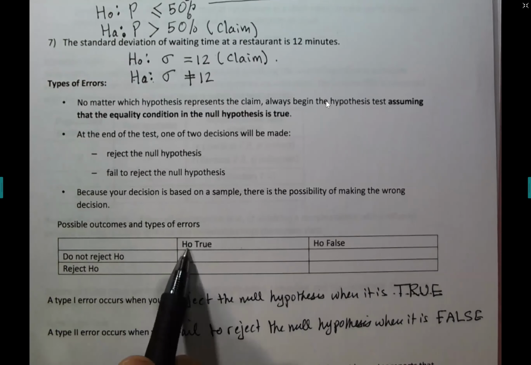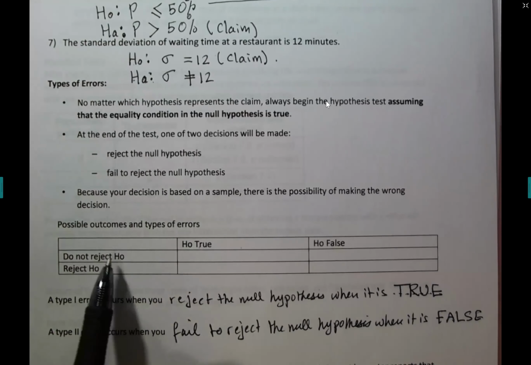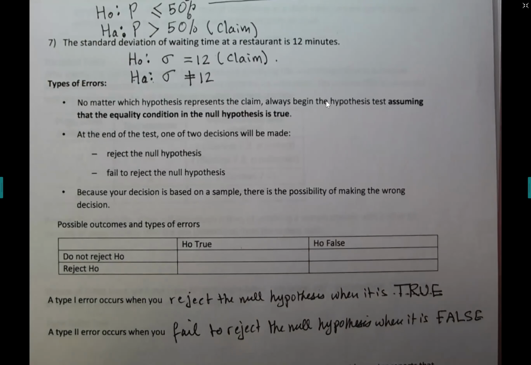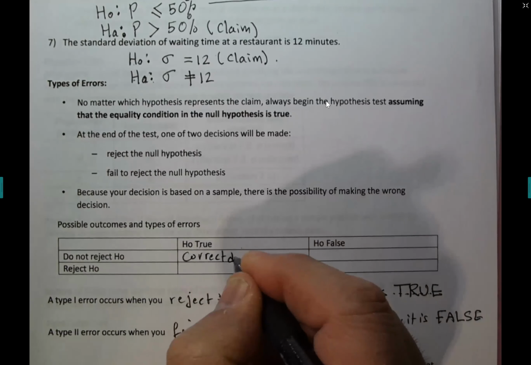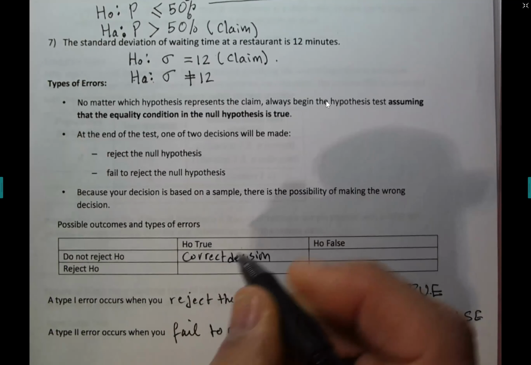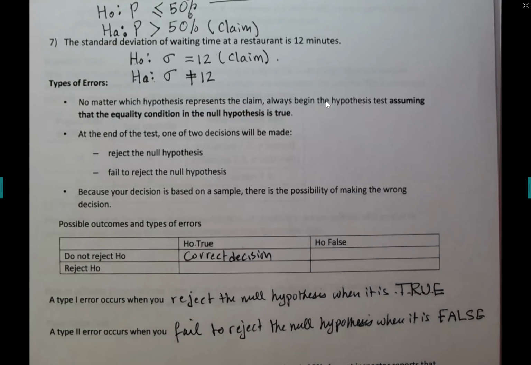Let's suppose, guys, the null hypothesis is true and you don't reject it. Do you think that you make a right or wrong decision here? So I'm telling you 7 plus 7 equals 14 and you agree with me. Is this a correct decision or a wrong decision? Correct. Yeah, so that's a correct decision. When H0, guys, is true and you don't reject it, you accept it, that means you did the correct thing. That's good.